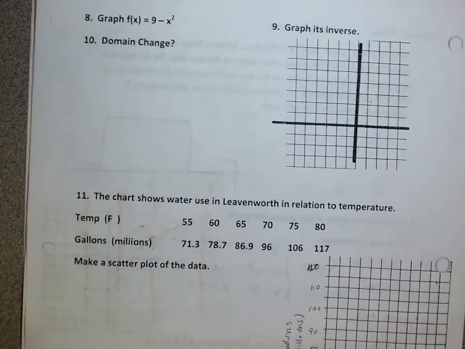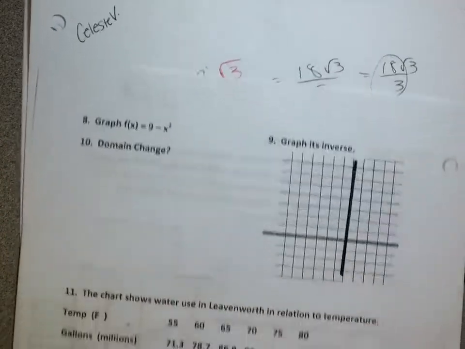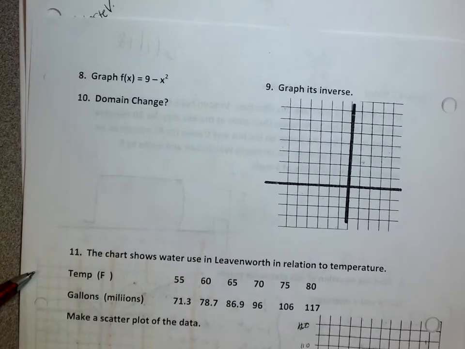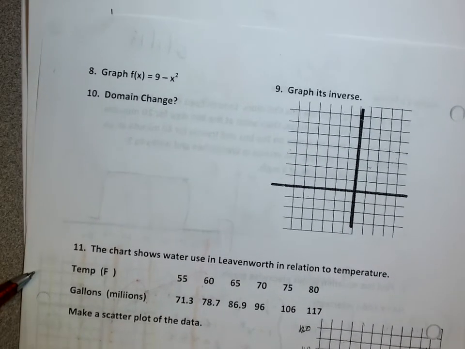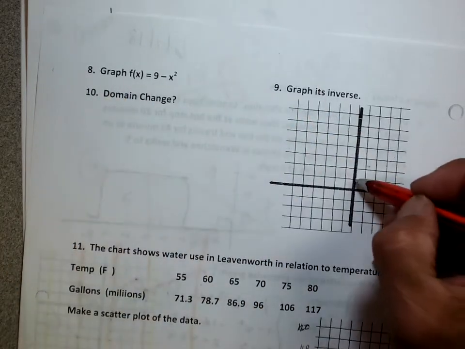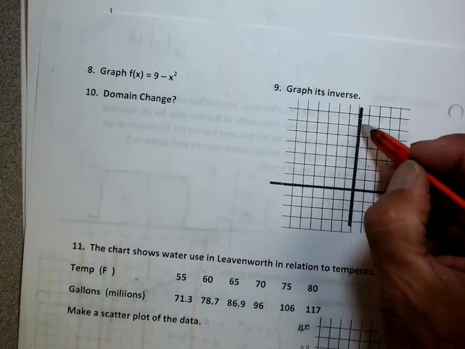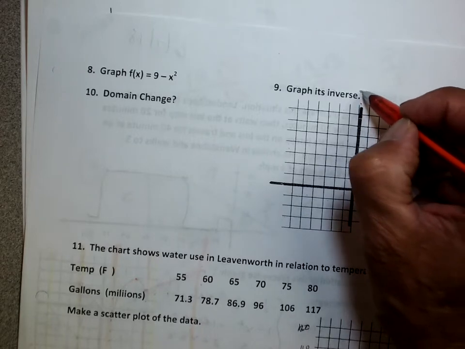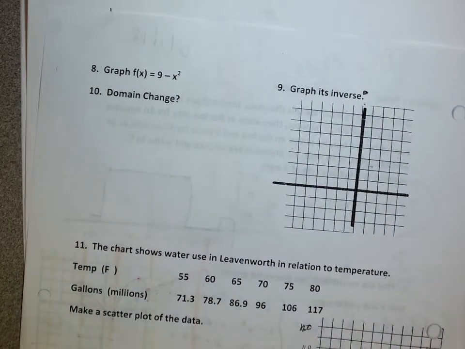Okay, 8. So to graph number 8, start at 9. 1, 2, 3, 4, 5, 6, 7, 8, 9 is way up here. Shoot. I'm going to have to borrow my pencil. I'll share it with you for just a second, because I need to erase.